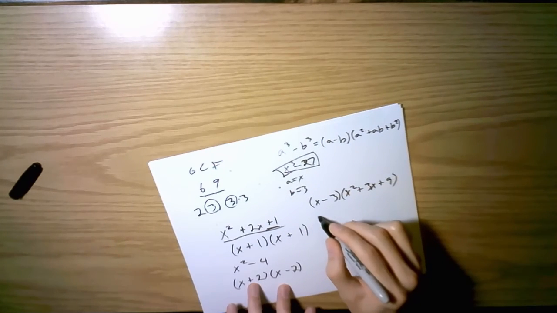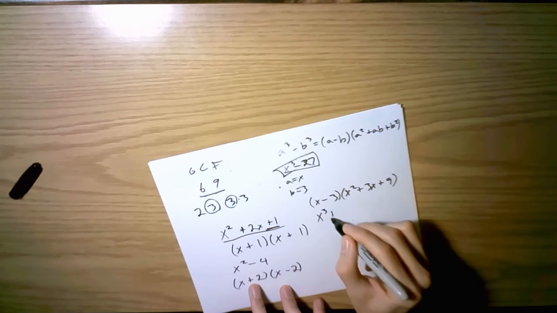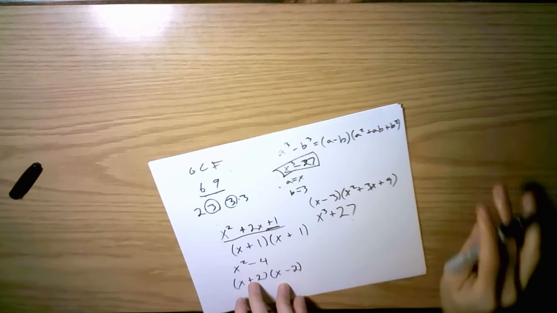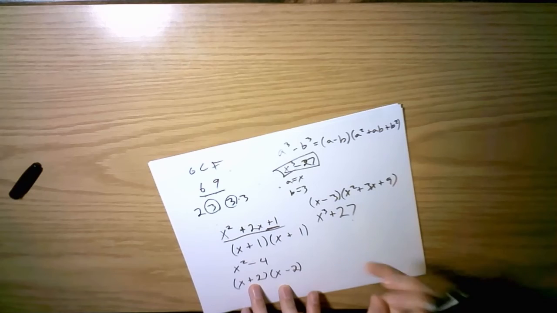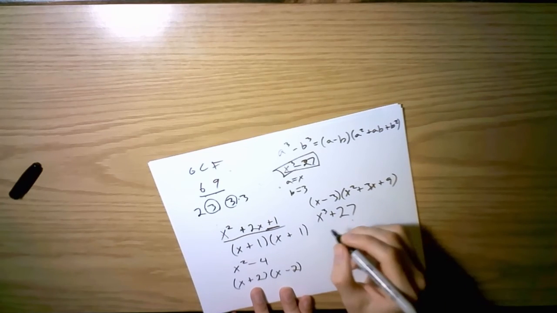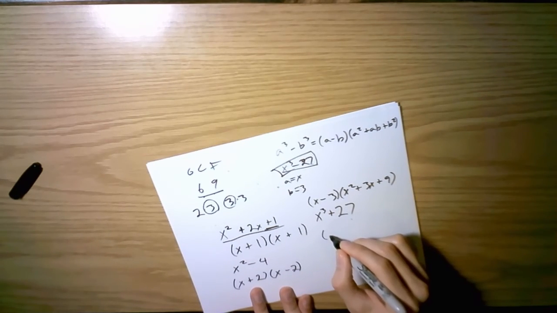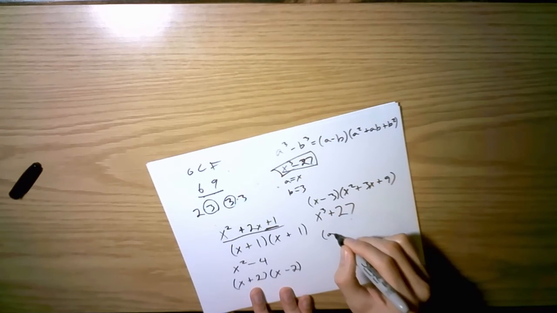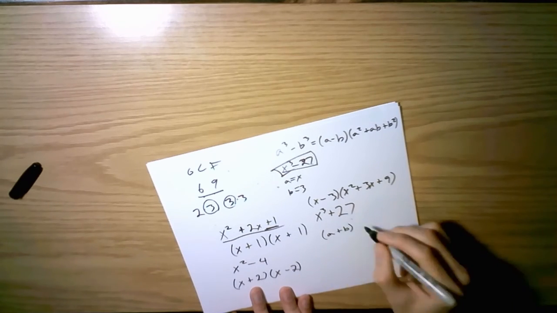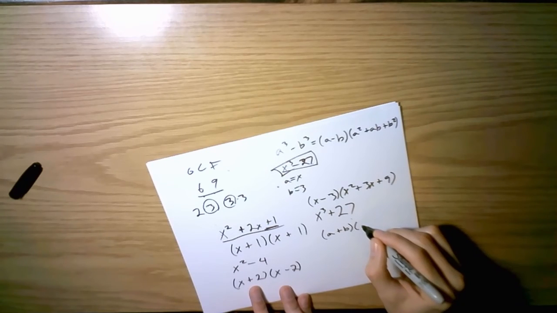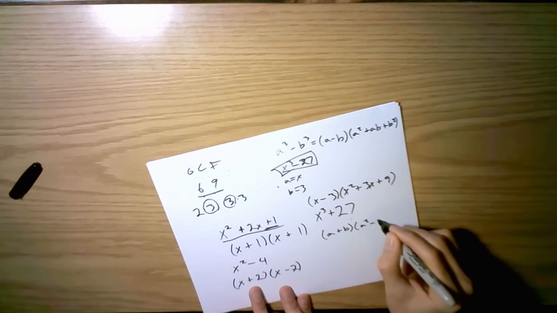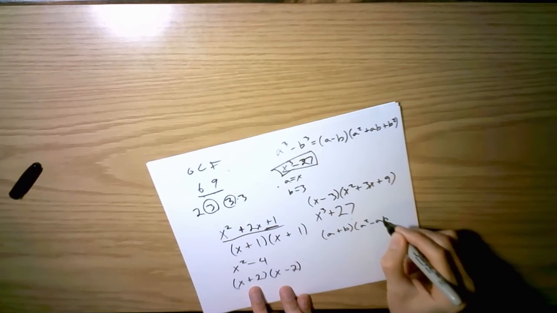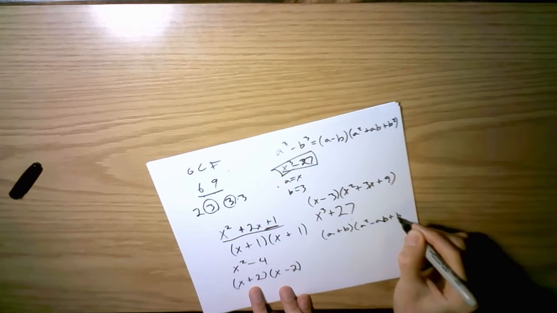You also have the sum of two cubes, x cubed plus 27, and you have a different equation for that. It's pretty similar though. The equation is a plus b times a squared minus ab plus b squared.